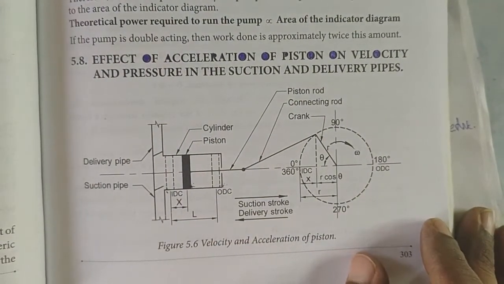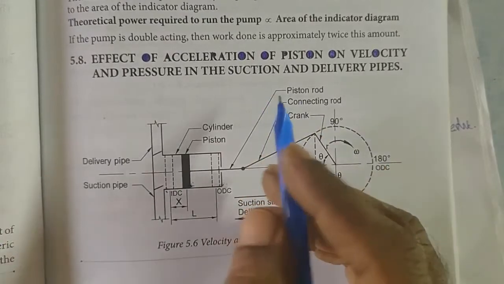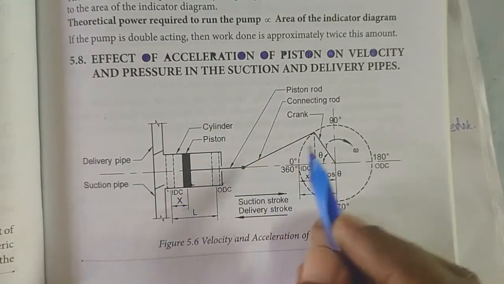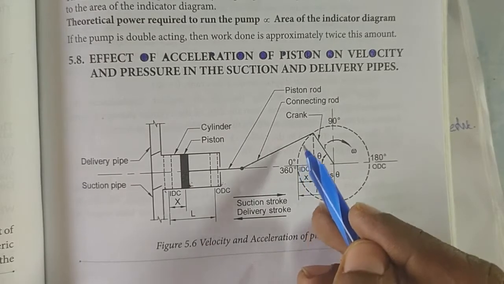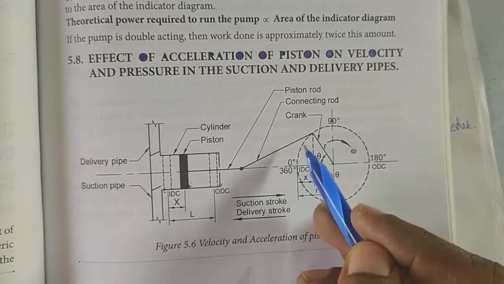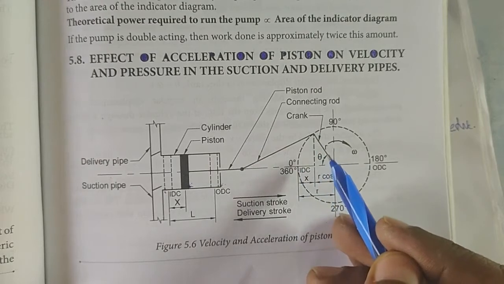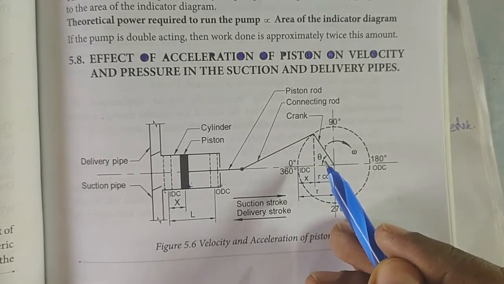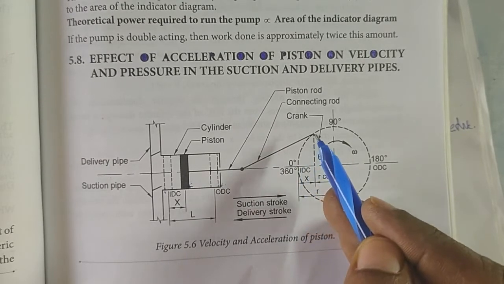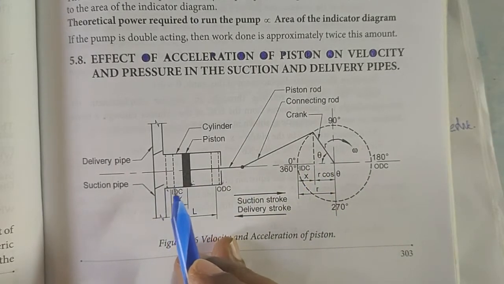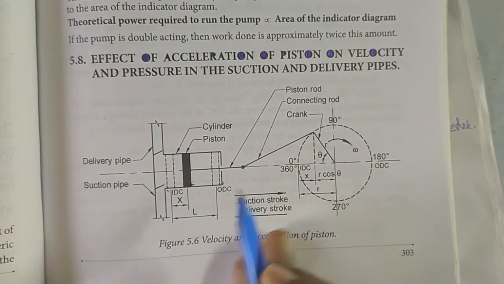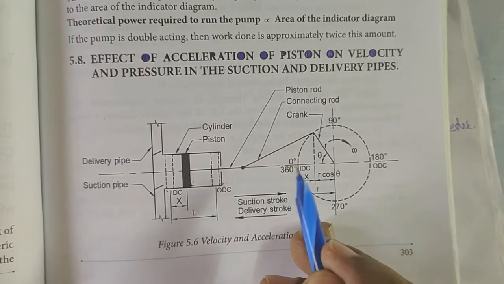For that, we will consider that the crank is rotating through an angle theta. When the crank rotates through angle theta, the piston moves a linear distance of x, shown here. That x can be shown here also. This is x.